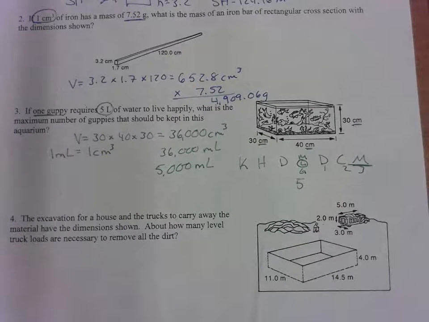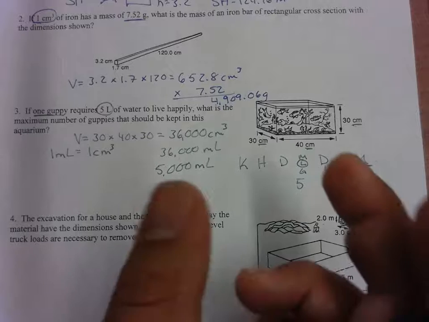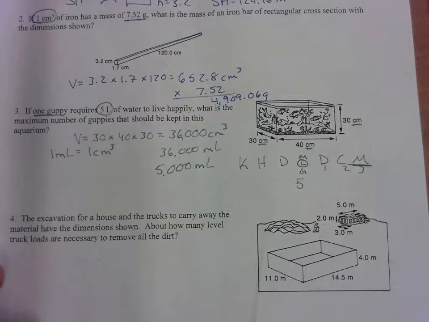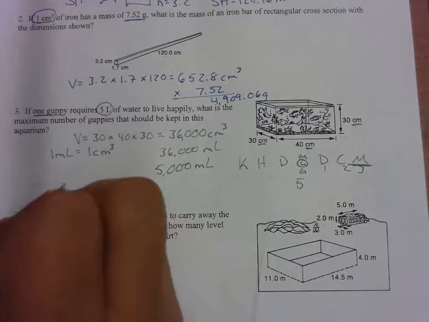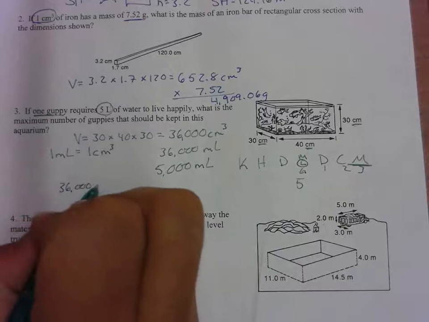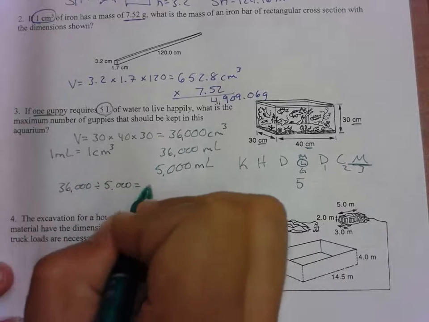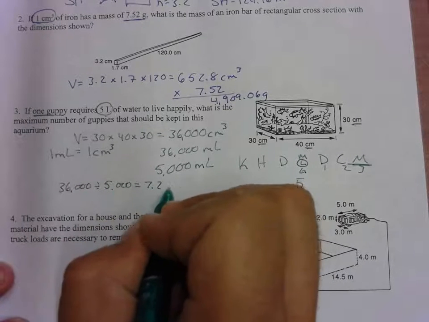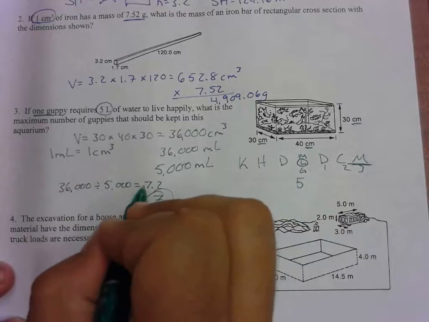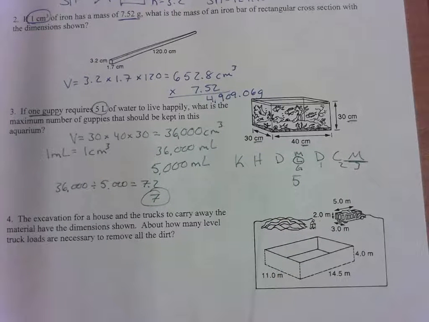Now, how many 5,000 milliliters are there in 36,000 milliliters? You're going to take 36,000 and divide by 5,000, and you get 7.2, so that means I can have 7 guppies. If you want me to do it again, you're going to have to go on YouTube and watch it again. Can't you just drop the zeros?